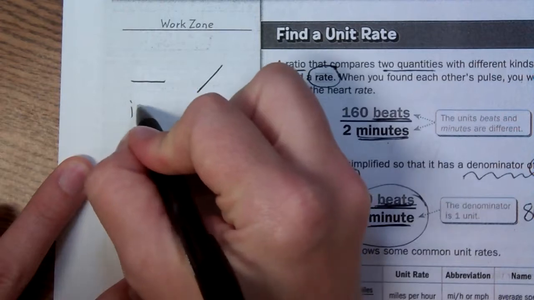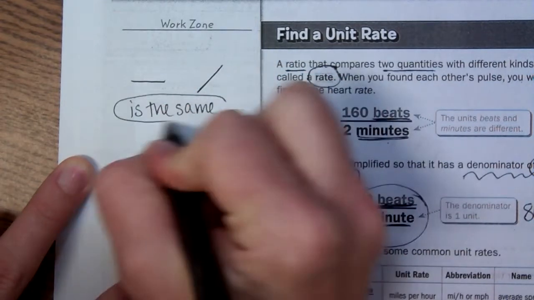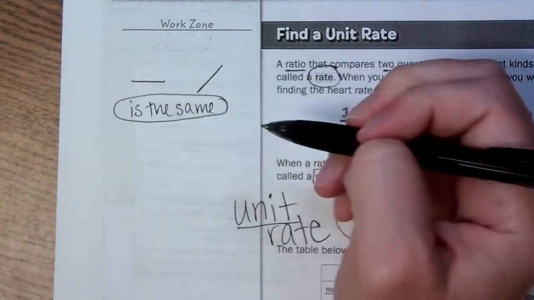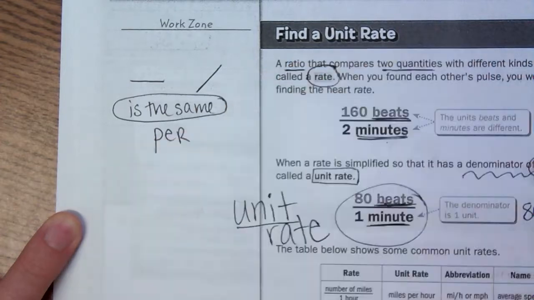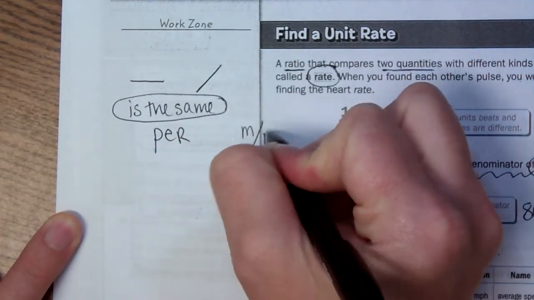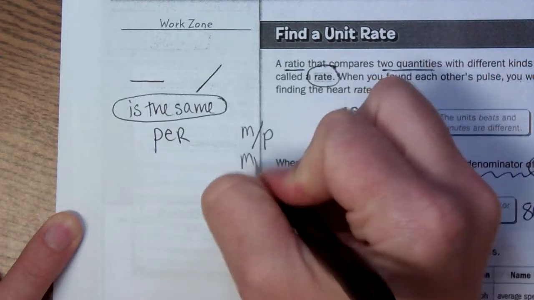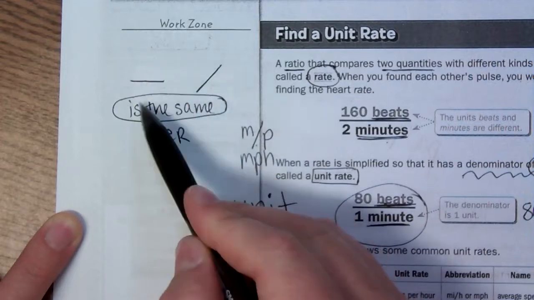It's the same. A fraction bar is also what we mean when we say per, like in miles per hour. Or if we say miles per hour, we can stick that little fraction line in there, so miles over hour.